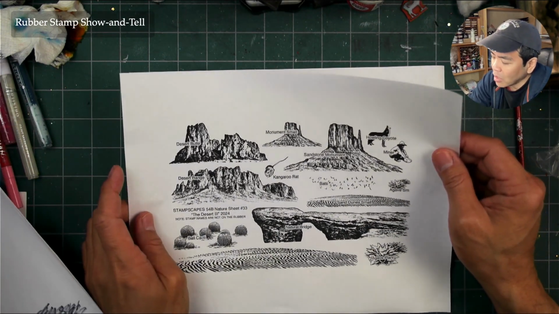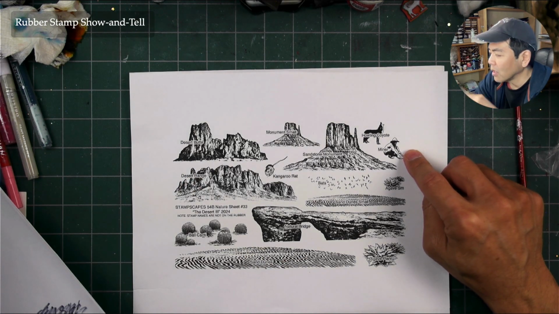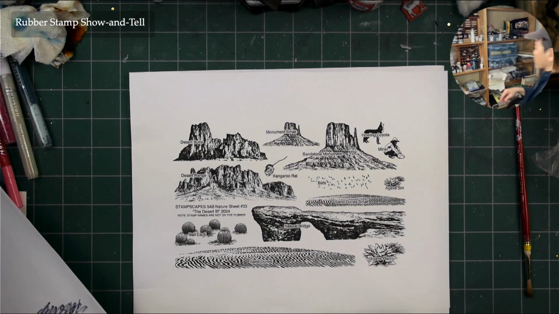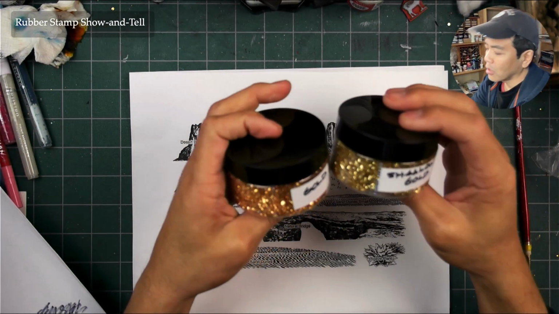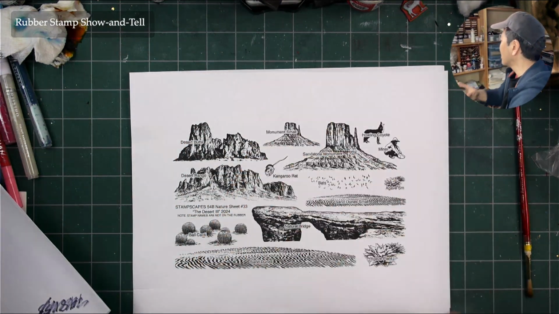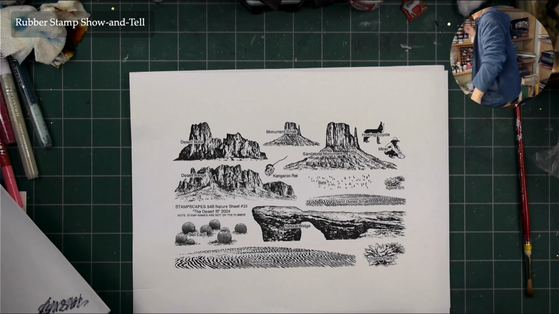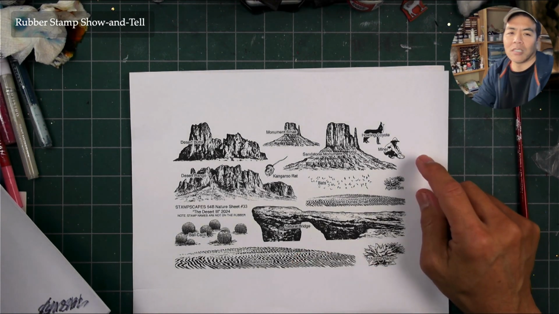Okay, speaking of mine shaft, one of the things that I was doing when I was experimenting with the glass shards, I have the golds right here and also silver. I thought I really need a little miner. It doesn't have to go with the desert systems.